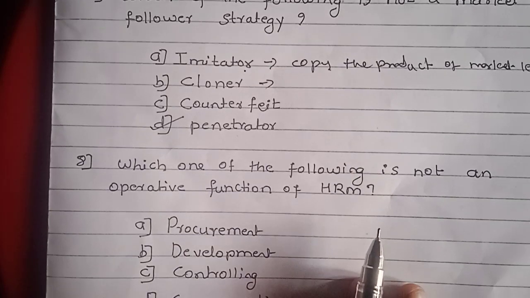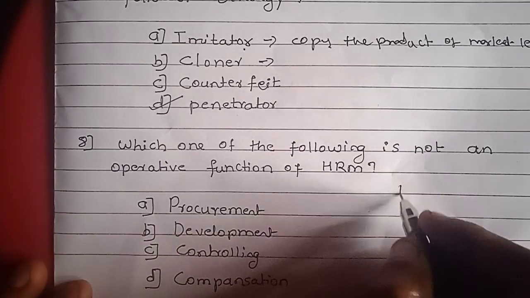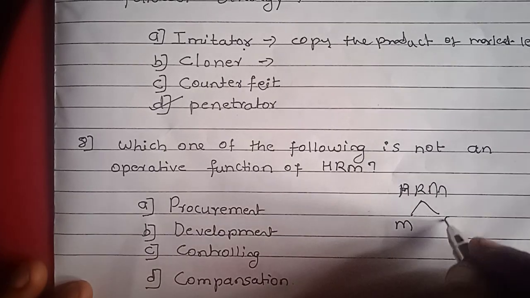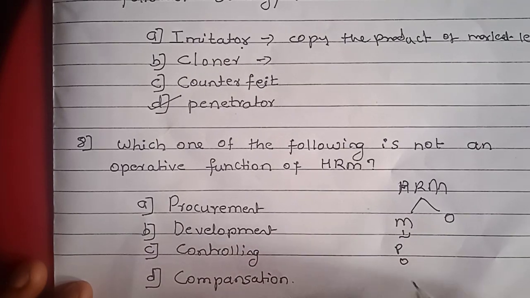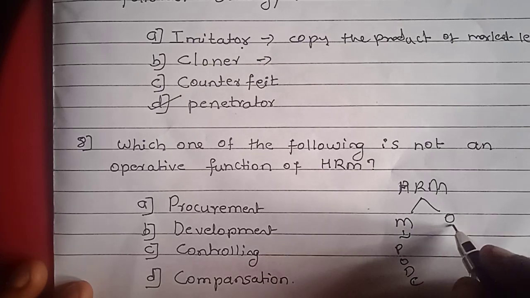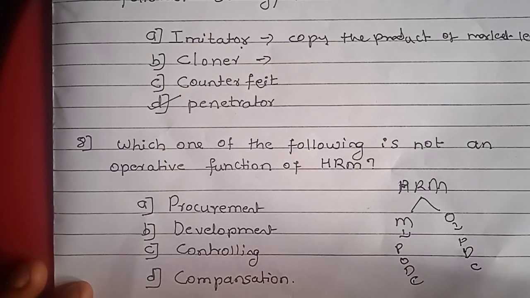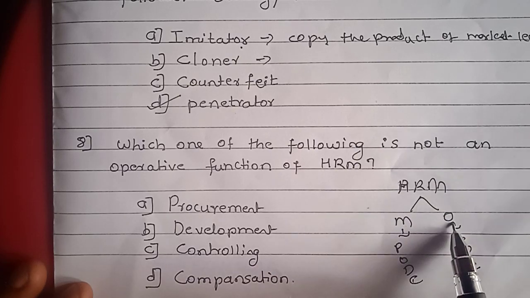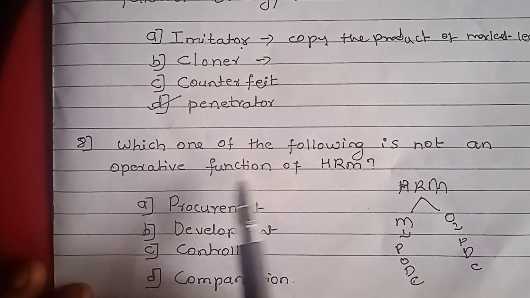Next, 8th question. Which one of the following is not an operative function of HRM? In HRM, there are two functions. One is managerial function, another one is operative function. In the managerial function, there are 4: planning, organizing, directing and controlling. Operative functions are procurement, development and compensation. They have asked the question, which one is not an operative function?